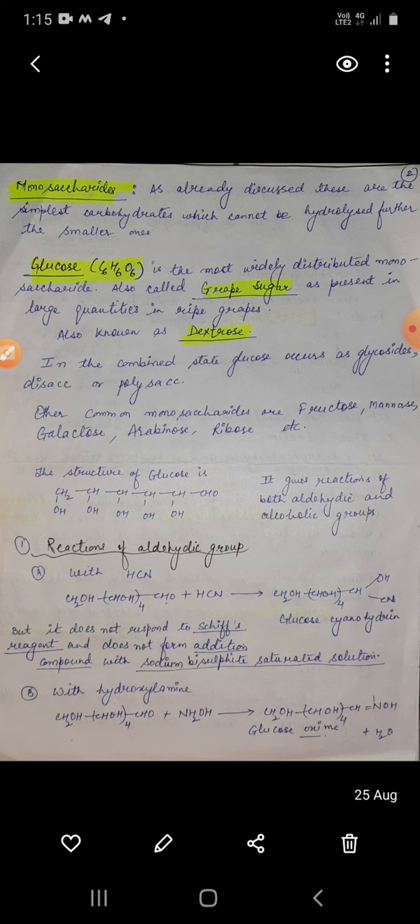Structure of glucose is as shown. It is a 6-carbon molecule having 4 chiral centers. At the top of this molecule we have a free aldehyde group, and at the bottom we have a CH2OH group. Since it has a free aldehyde group and many hydroxyl groups, this molecule shows reactions given by the aldehyde group as well as by the hydroxyl group. So both the reactions are possible with this glucose molecule.